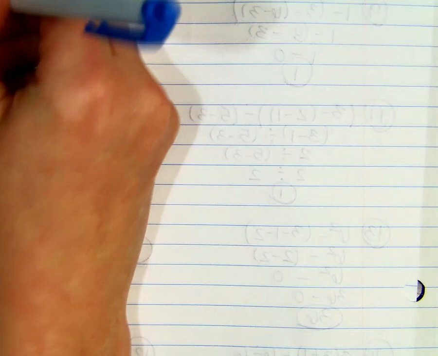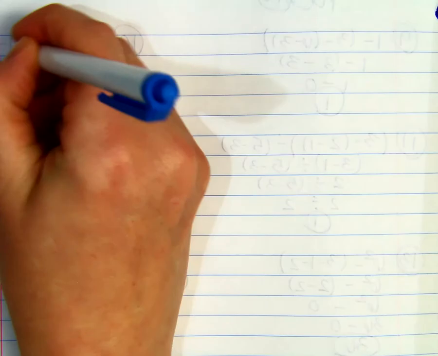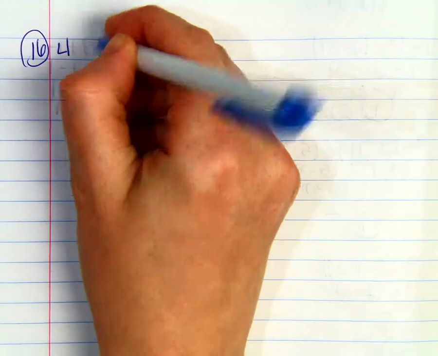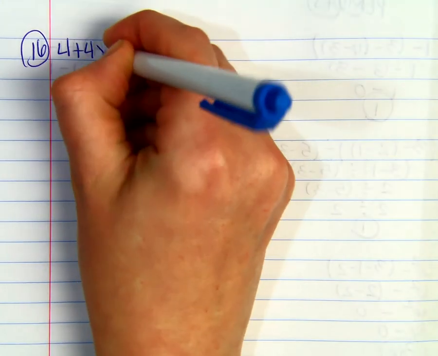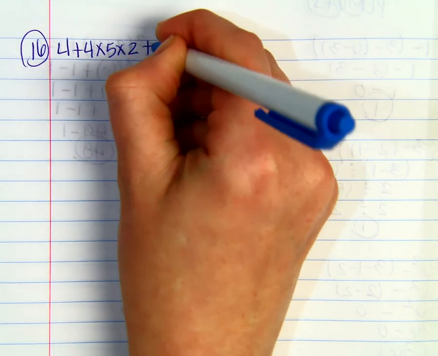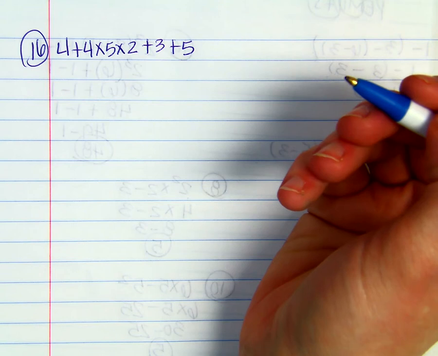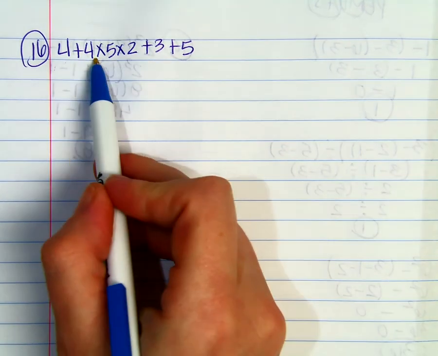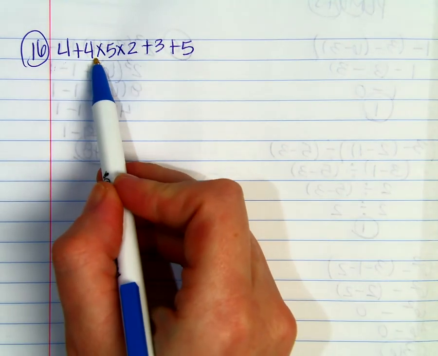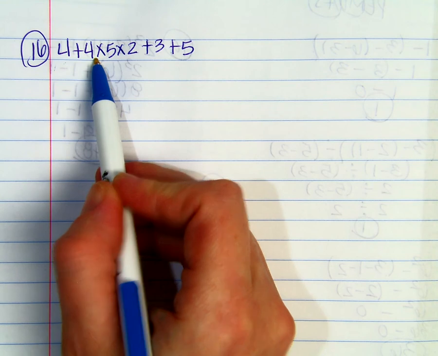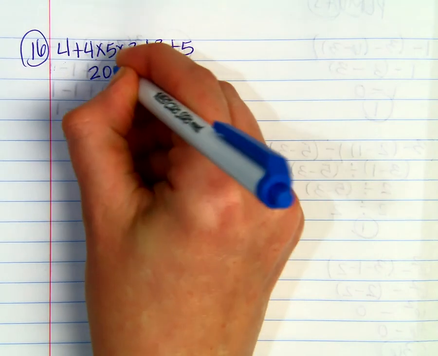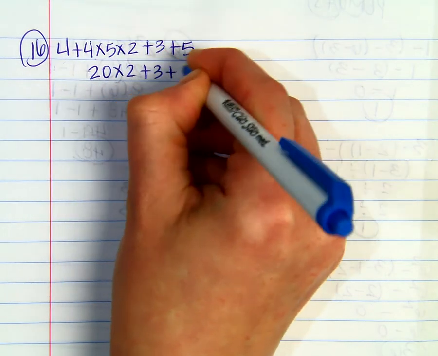Number 16, you had this problem. There are no parentheses or exponents. However, you do have multiplication. First you see 4 times 5, so we'll do 4 times 5 first, which gives us an answer of 20. And you're going to bring everything else down.